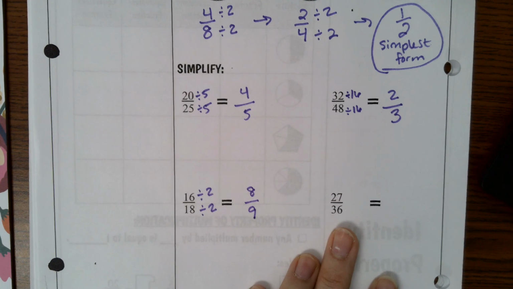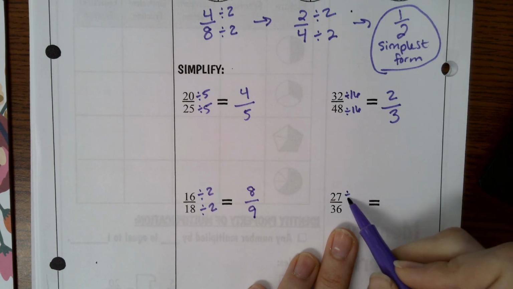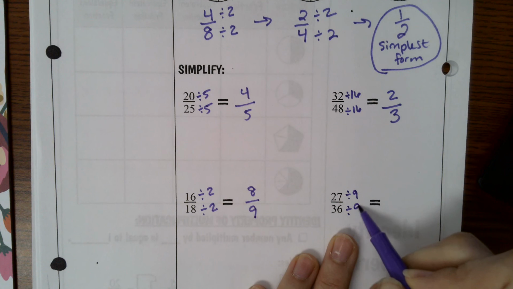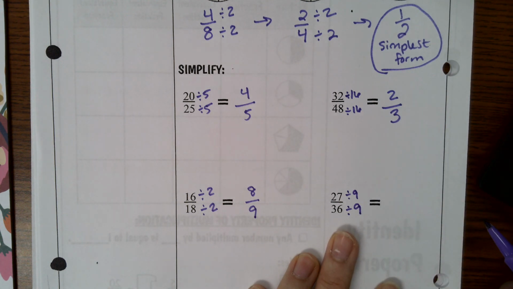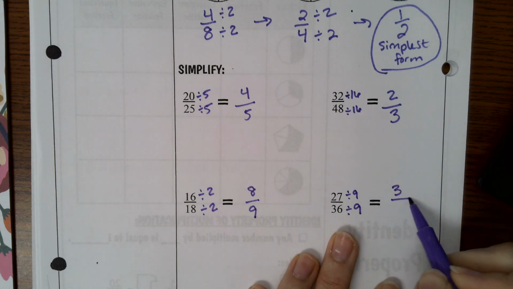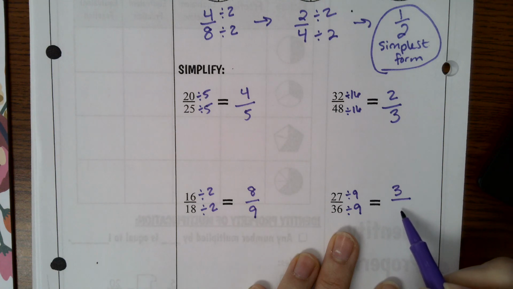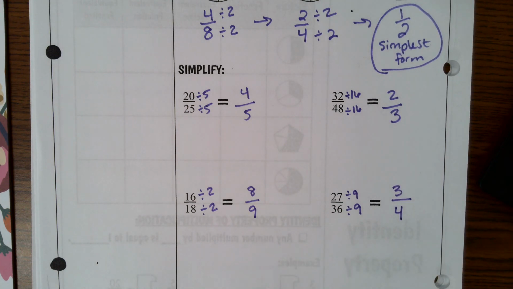Okay, and then 27 and 36 have a greatest common factor of 9. So we divide both sides by 9. 27 divided by 9 is 3. 36 divided by 9 is 4. So we have 3 fourths. Now all of these fractions are in the lowest terms.